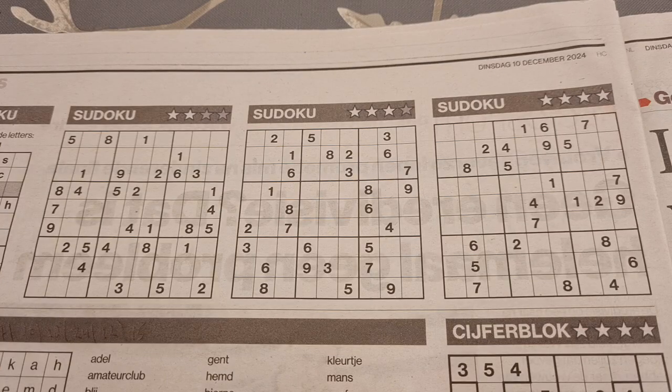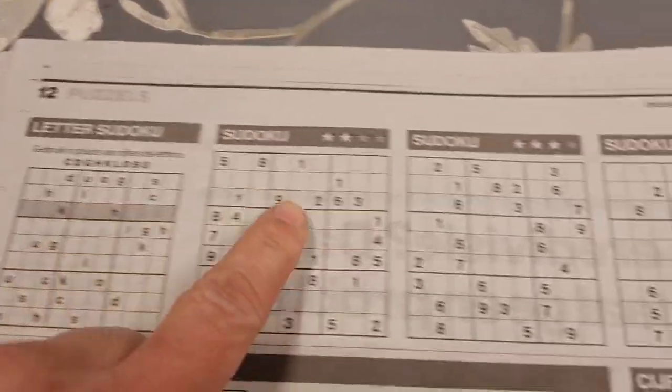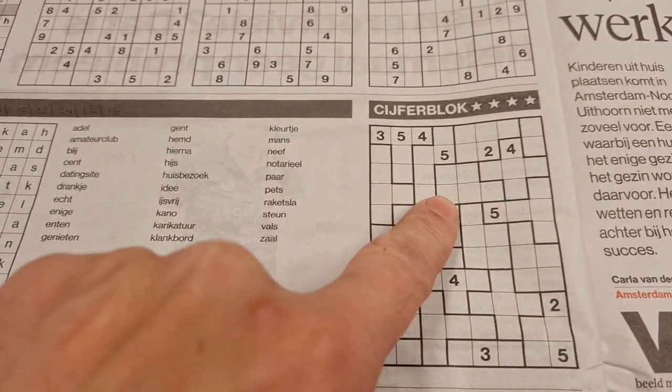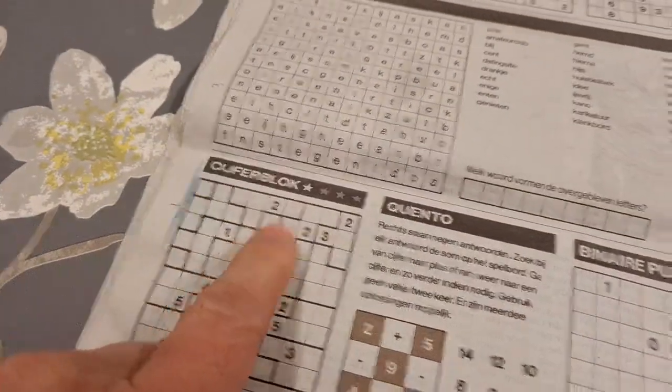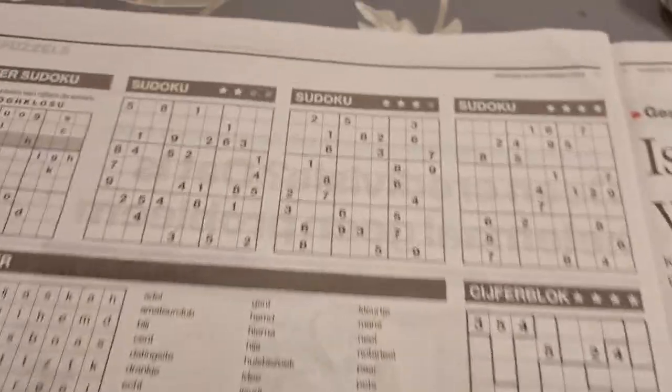Seven extra puzzles we have here. Let me show you the extra puzzles. The letter Sudoku, 2 stars, 3 stars, 4 star Sudoku. We have 2 jigsaw Sudokus, one with 4 stars, one with 1 star, and the last puzzle is the binary puzzle. These puzzles I'm not interested in. Total of 7 extra puzzles.